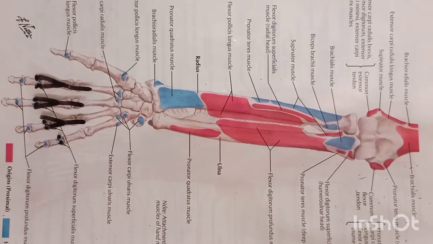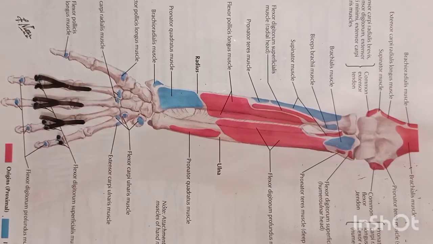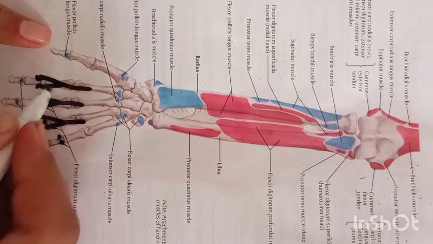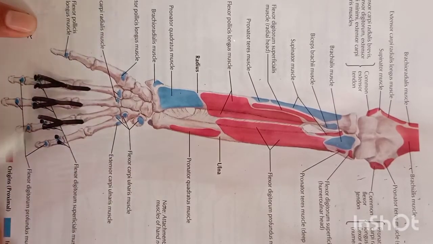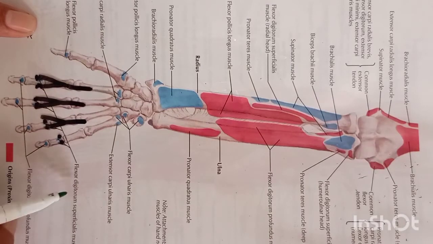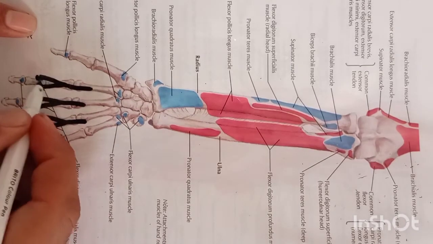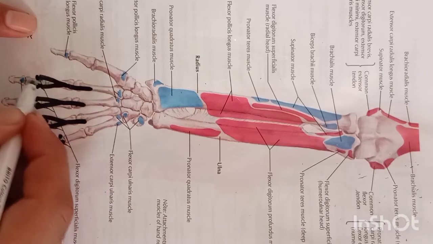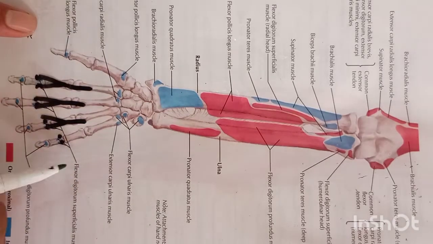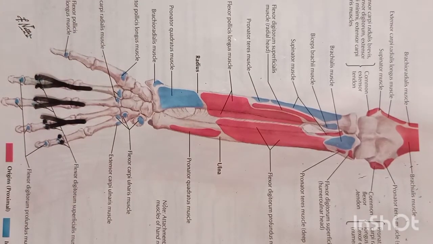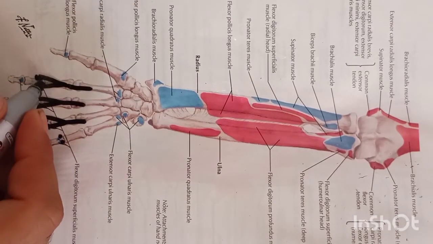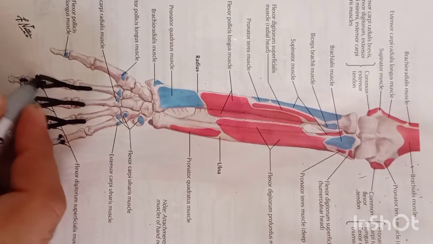And in between these two tendons comes the tendon of the flexor digitorum profundus muscle, which comes here below the flexor digitorum superficialis and then comes out in between the two tendons of flexor digitorum superficialis muscle on each finger. So the tendon of the flexor digitorum profundus muscle comes here in the middle.